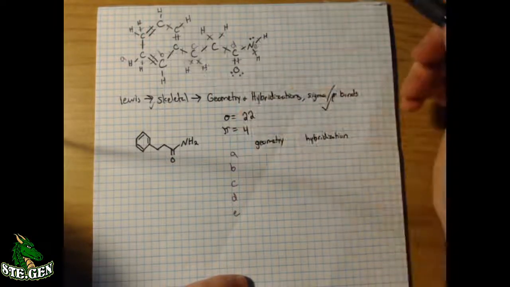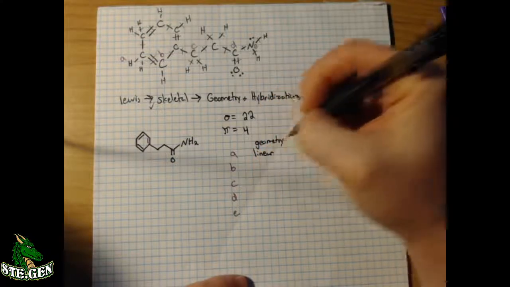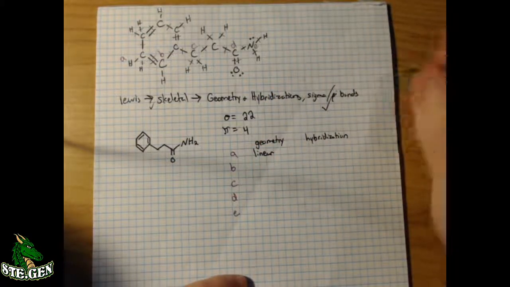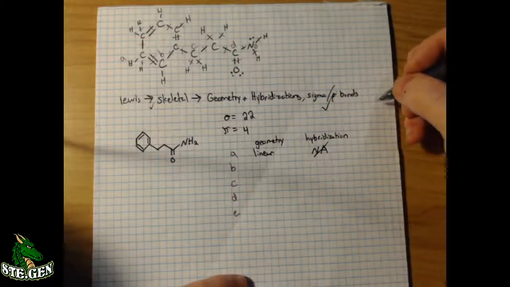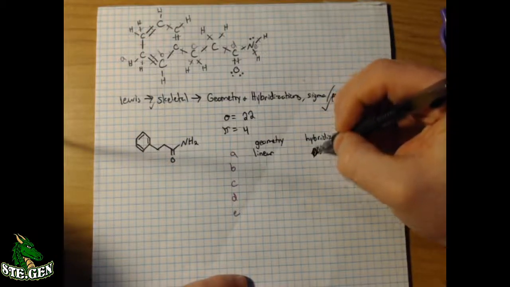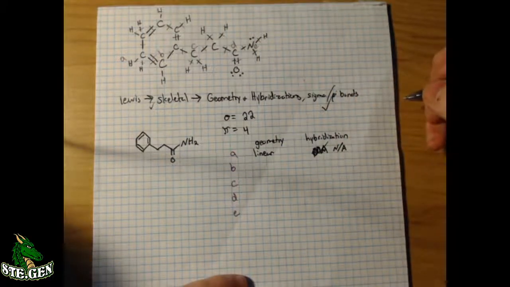Hydrogen is only bonded to one thing. One thing bonded to another thing can only be linear. It can only be a straight line. And hydrogen does not hybridize. That's really ugly. Let's rewrite that. Not applicable in A. Hydrogen will not hybridize.